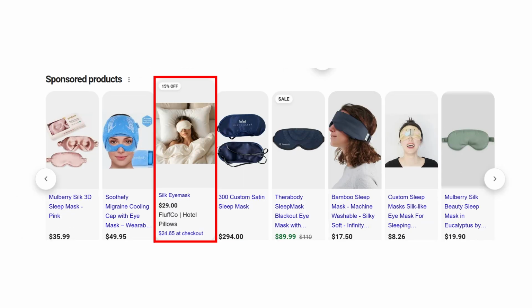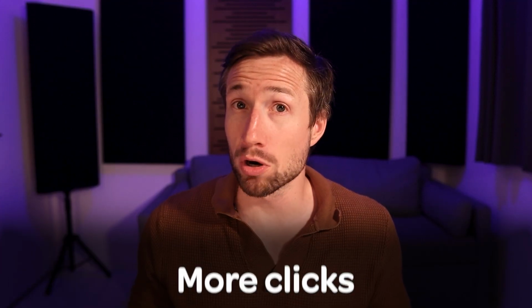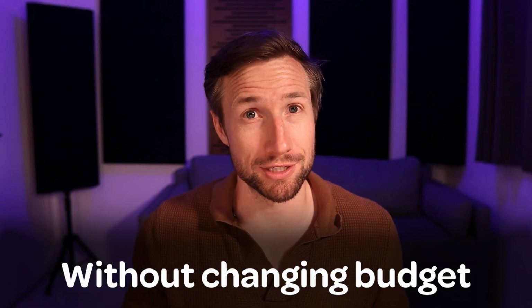Your listing takes up more space so it stands out in the search results. Your offer shows directly in the search results. And that usually leads to a higher CTR, more clicks, without changing your budget. Now, shopping ads are getting more and more competitive. So anything that gives your ad more visibility is really worth doing. I'm going to show you exactly how to set this up right now.